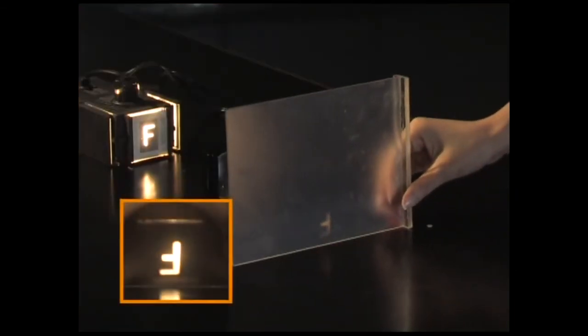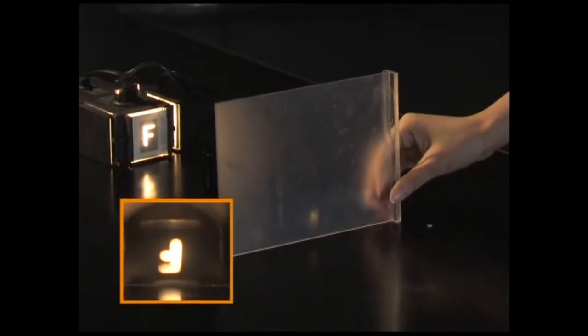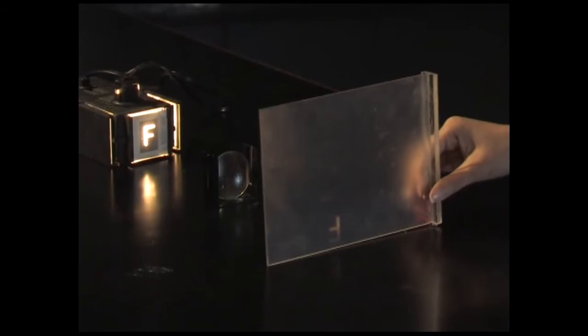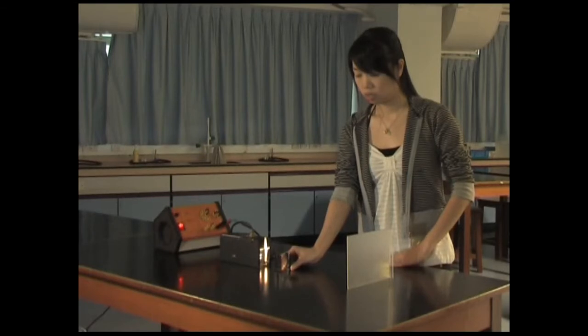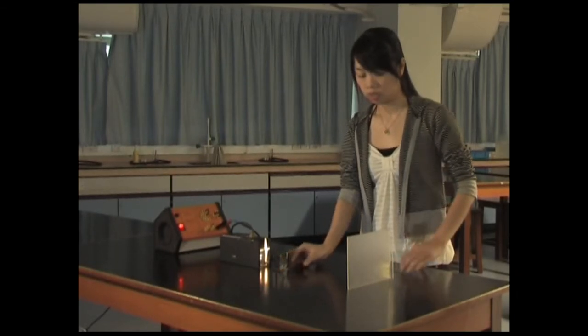If we move the screen slightly closer to or further away from the lens, what will happen to the image? Now, slowly remove the screen. Can you still see the image? Move the convex lens towards the ray box until their distance becomes 5 centimeters. Can you capture the image on a screen now?